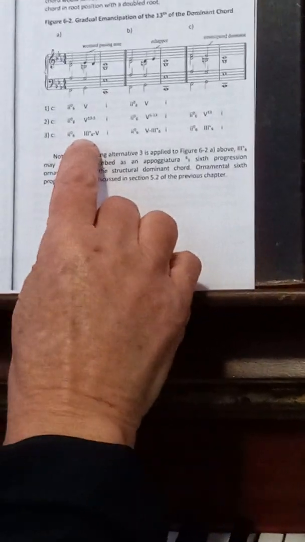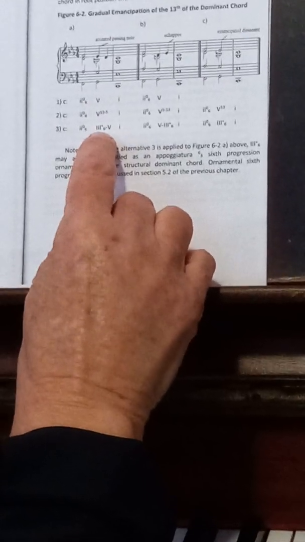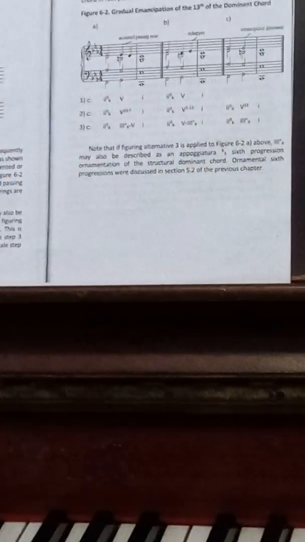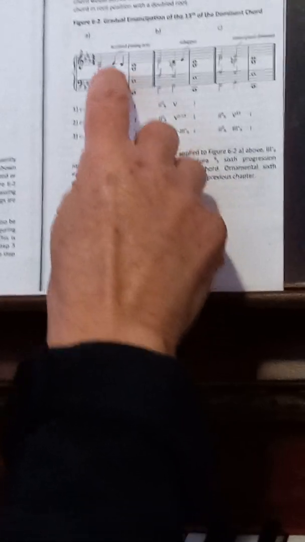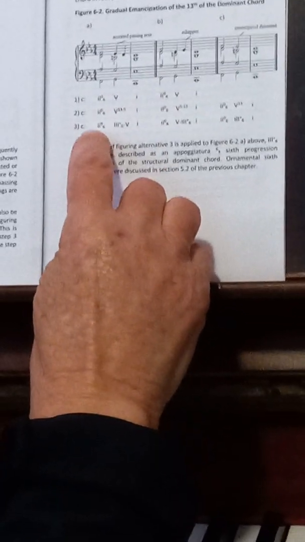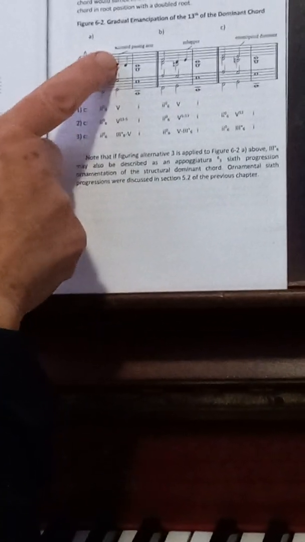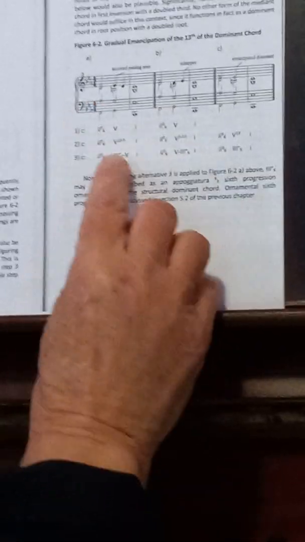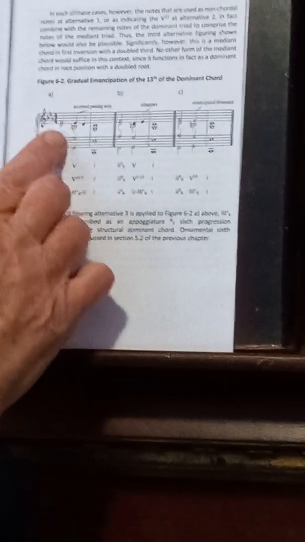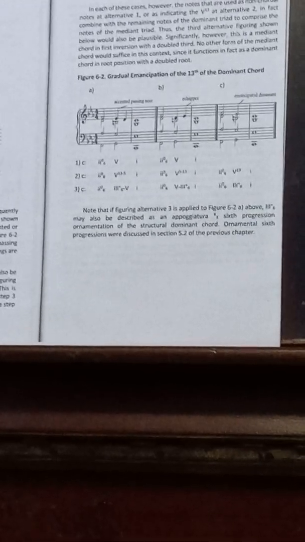So why is it important that it is in first inversion with a doubled third? Why must it be G, G, B, E flat? Because it's acting like GBD. It is a GBD chord. It's a dominant with an added 13th. That's its important thing. So it's a dominant chord in root position. So if you want to call it mediant, you have to say it's mediant in first inversion with a doubled third, because it's dominant in root position with a doubled root. That's the important thing.